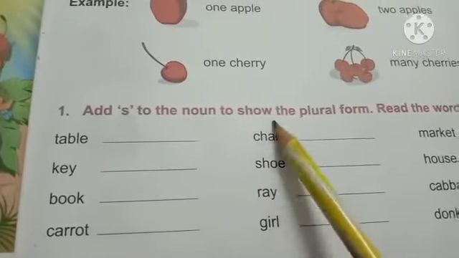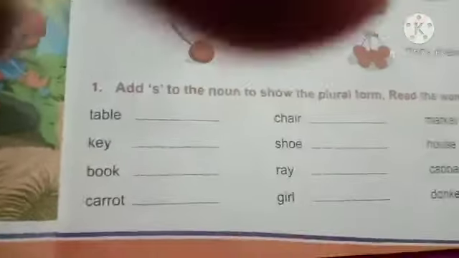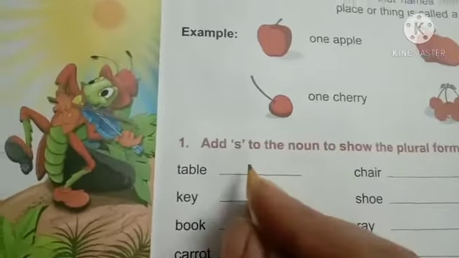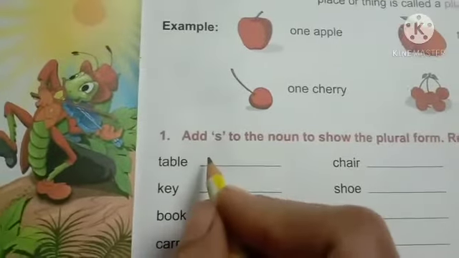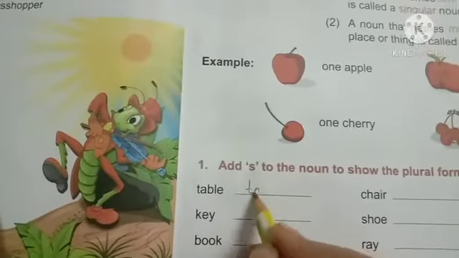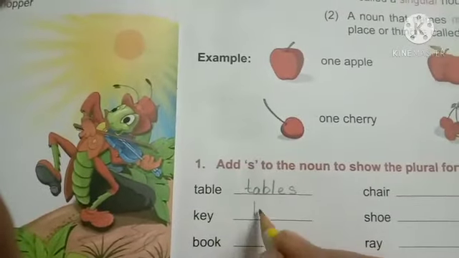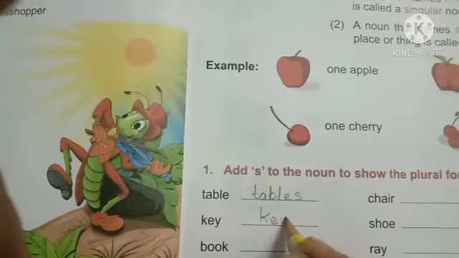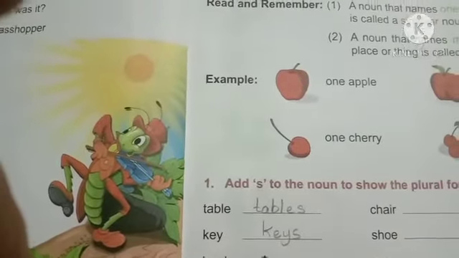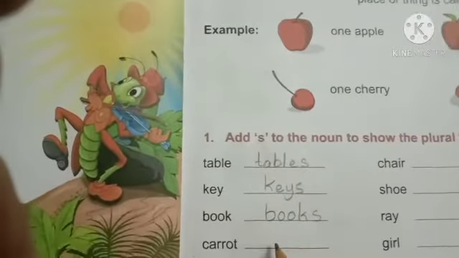Next question is add s to the noun to show the plural form. Write the words. Listen here children. They have given singular noun. We have to make it as plural noun. Table is given here. How to make? Just add s. T-A-B-L-E-S. Tables. K-E-Y-S. Keys. B-O-O-K-S. Books.